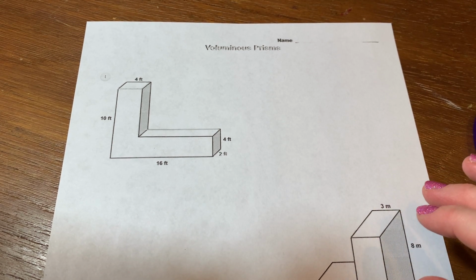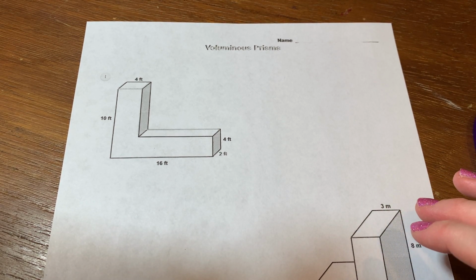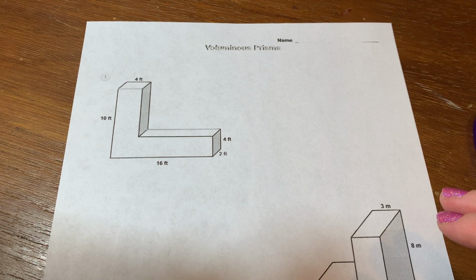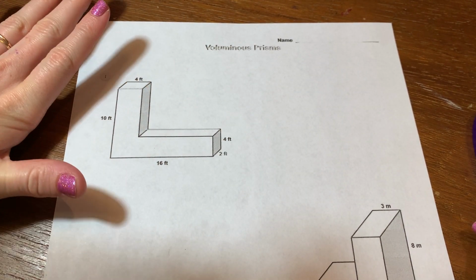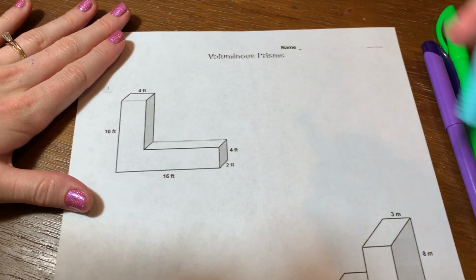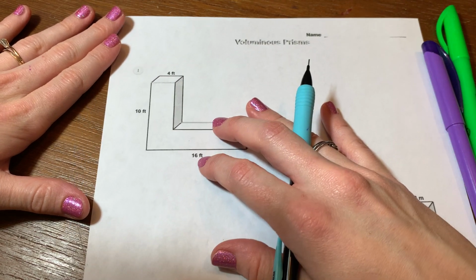All right, we are going to take another look at prisms that are composite. So basically all that means is we can take the prism and divide it into two pieces. So you're going to go ahead and take out two colors as well. And we are going to take a look at these together.